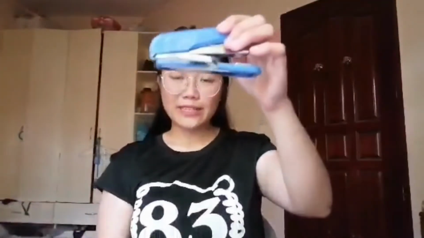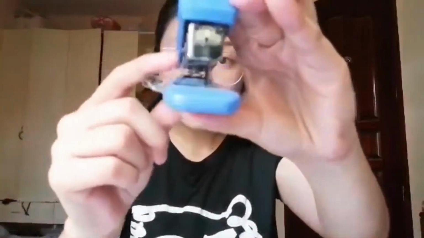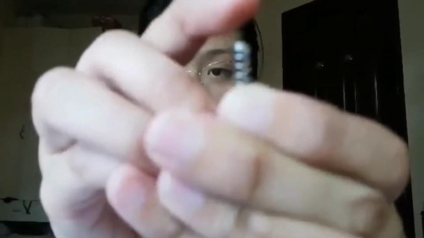Second, what I have here is a stapler. What causes a stapler to go up when we try to push it down is the spring located at the back. I have a smaller version here which I got from a ball pen. When I compress or squeeze it, we are applying compressive force that causes compressive stress. And when we pull it apart like this, we are applying tensile force that causes tensile stress.